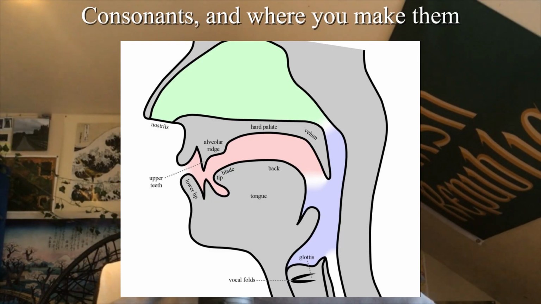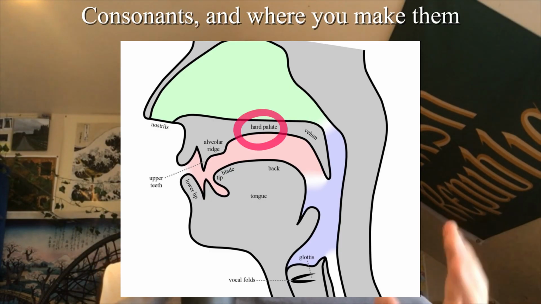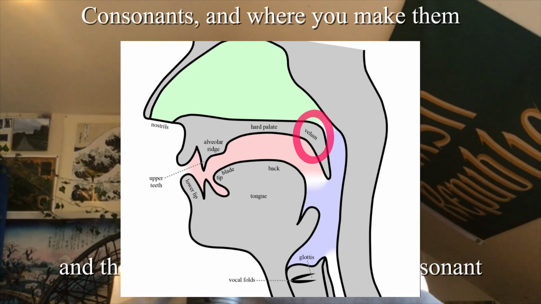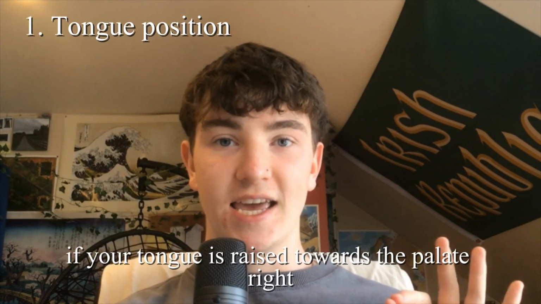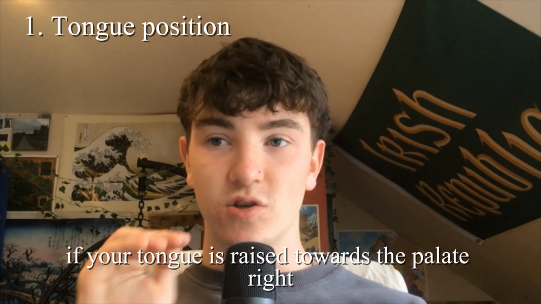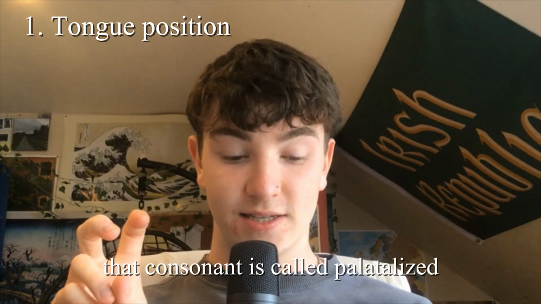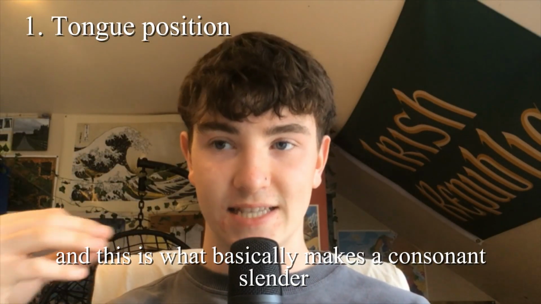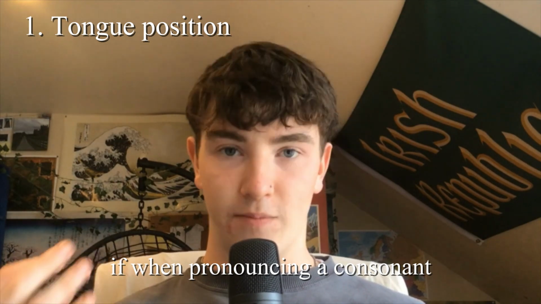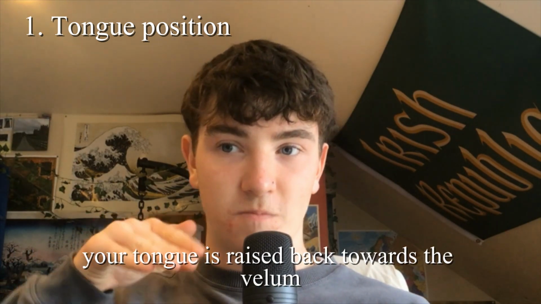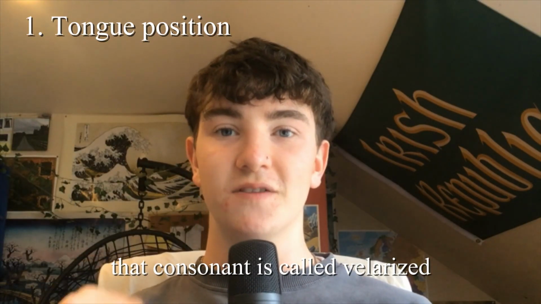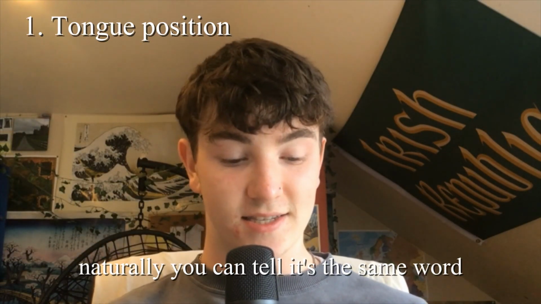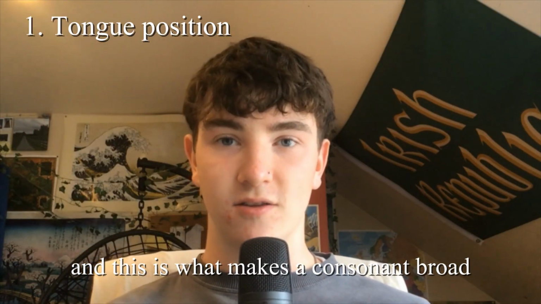2 of those parts that we're really going to focus on today are the palate and the velum. So, when you say a consonant, if your tongue is raised towards the palate, that consonant is called palatalized. And this is what basically makes a consonant slender. If, when pronouncing a consonant, your tongue is raised back towards the velum, that consonant is called velarized. Naturally, you can tell it's the same word. And this is what makes a consonant broad.